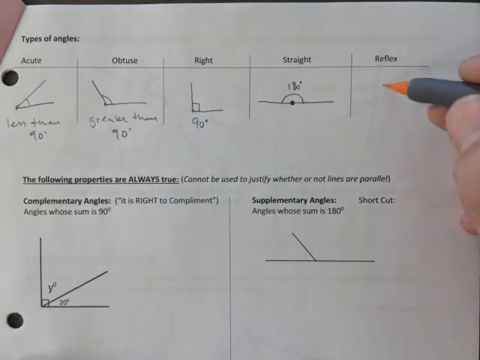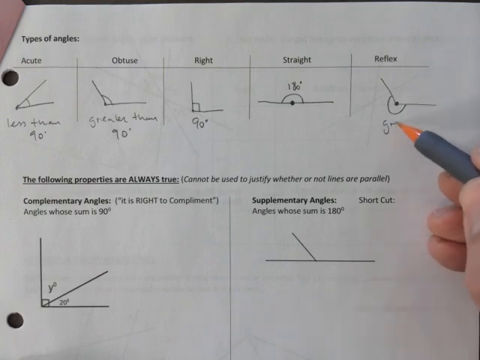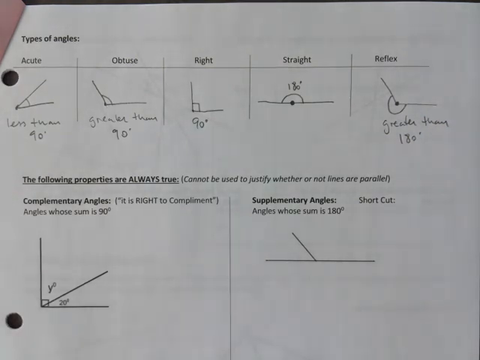And a reflex, if you look at this angle here, instead of focusing on this part where they meet right there, we would focus on the outside right here, and it's greater than 180 degrees. That's what a reflex angle is. So there are your angles.